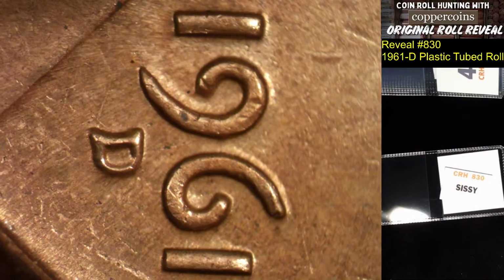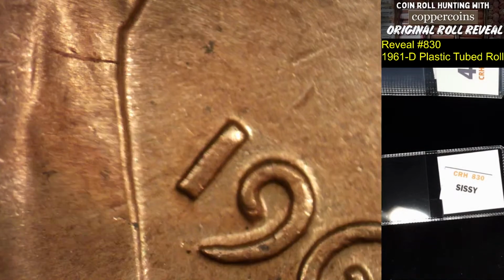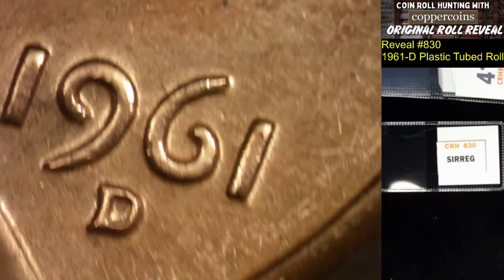Wow. Sometimes 61D is beautiful, and sometimes it's just not. I think this is one of those just not times. One for Strug here. On to coin number 41.